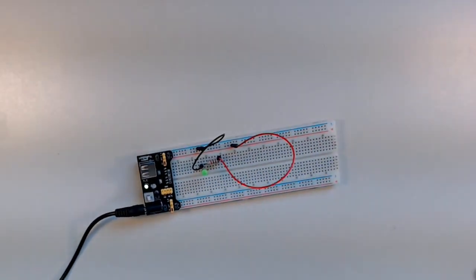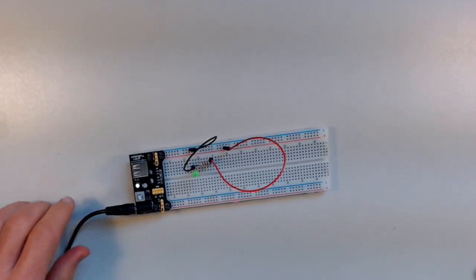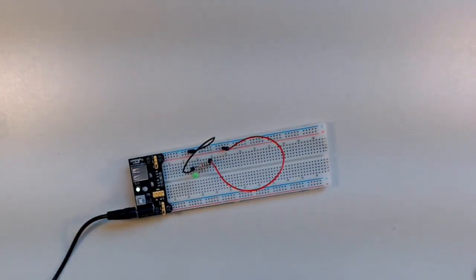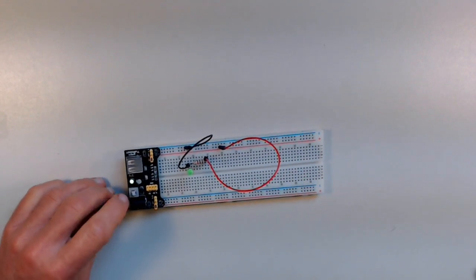Well, that's about it for this project. I'm going to ask you to try a little experiment with this project, so keep it connected. And so thank you for giving this a try.